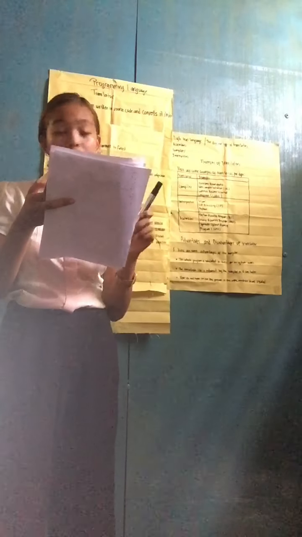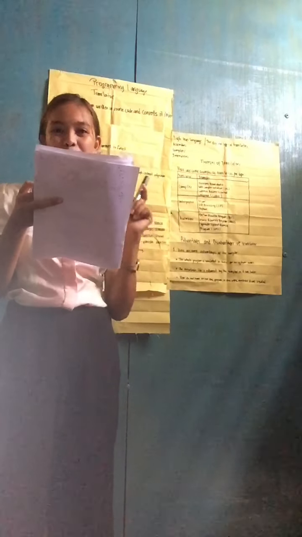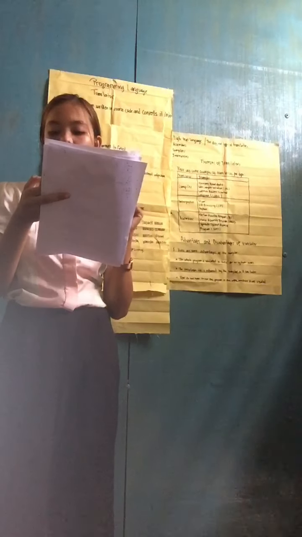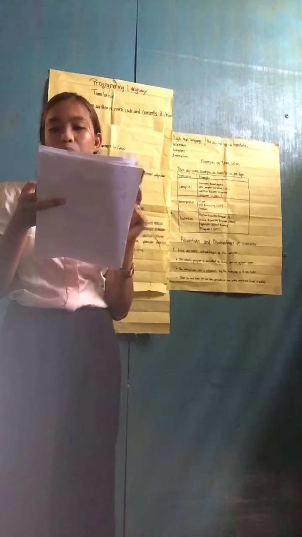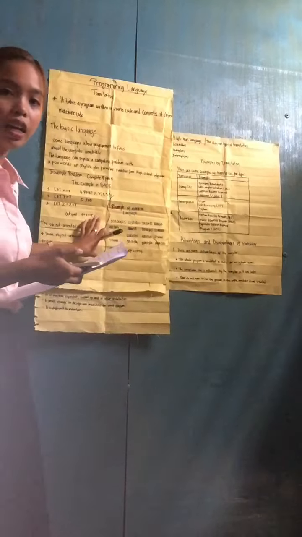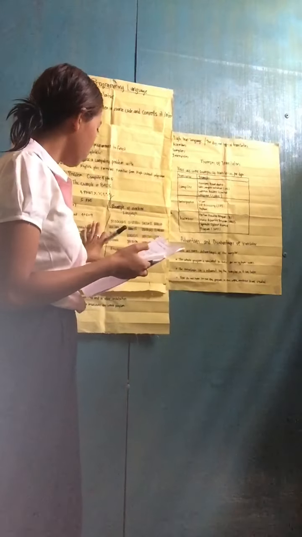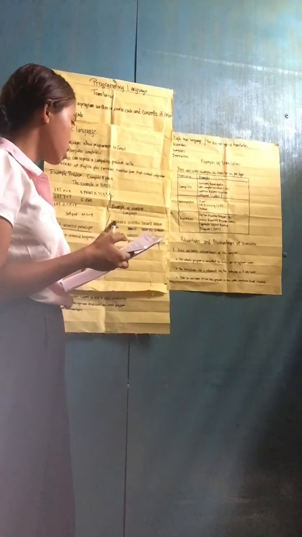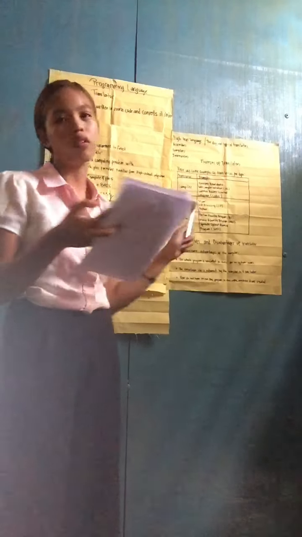It is a language spoken using voltage. Humans present it with zeros and ones. Here are examples of machine languages. Look here, guys, you can see we have 1010001 and so on and so forth.